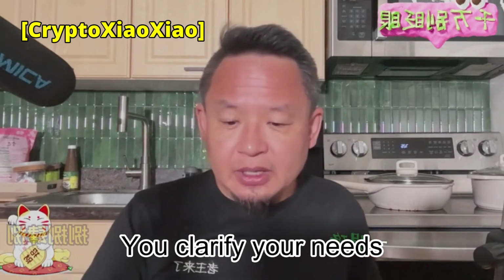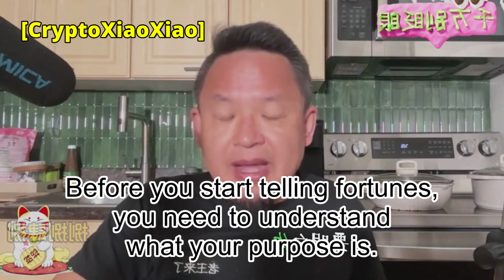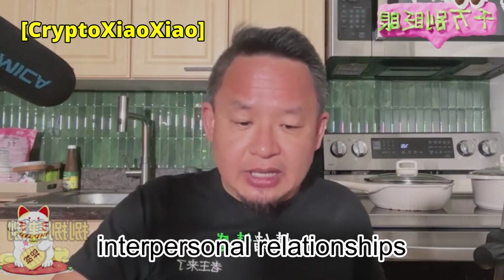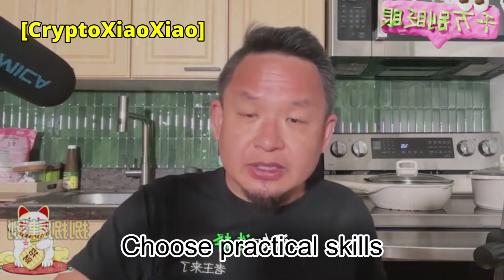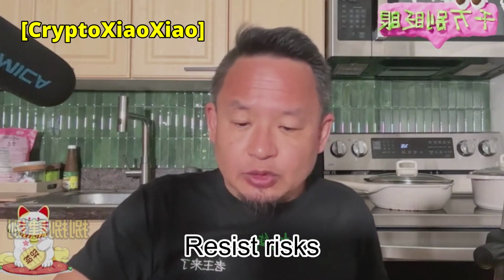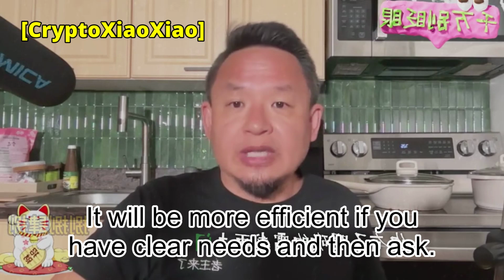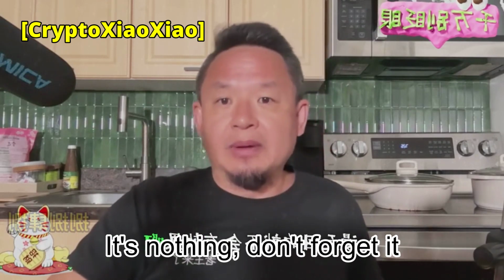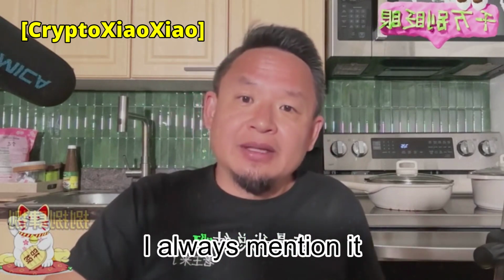You clarify your needs. Before you start telling fortunes, you need to understand what your purpose is. Mood, emotion, interpersonal relationships, cognition. Choose practical skills. Resist risks. Still need to gain more knowledge. Increase luck. It will be more efficient if you have clear needs and then ask. It won't be effective if you are aimless. Don't forget this. This is our summary. I always mention it.